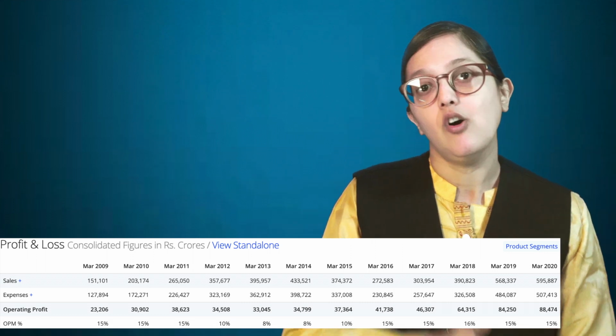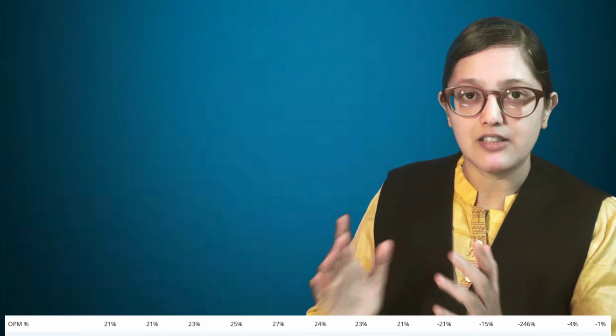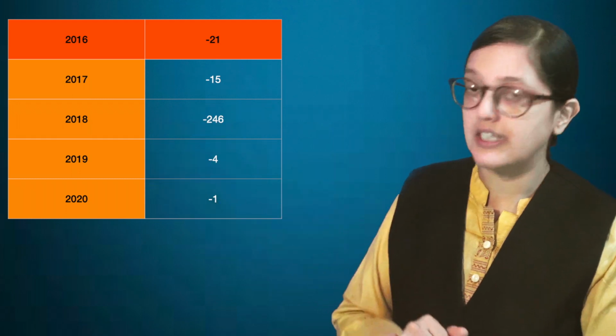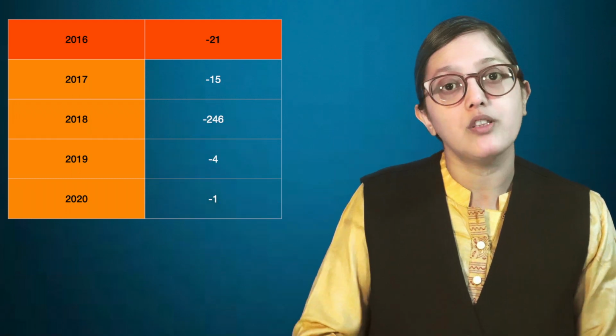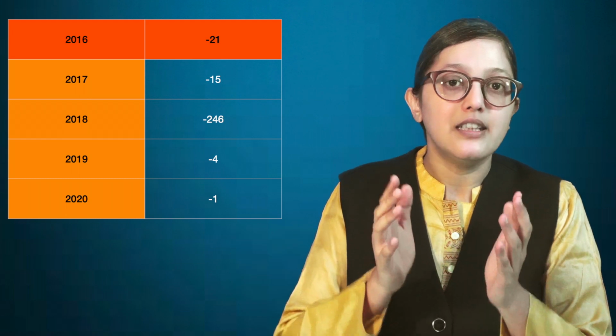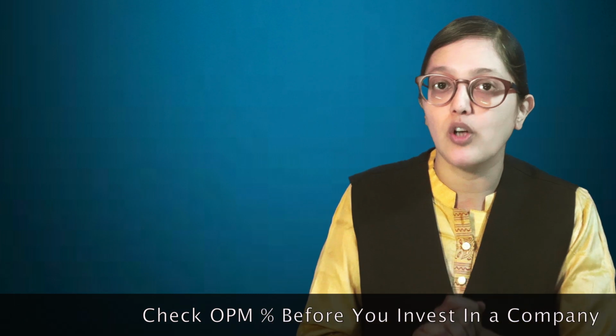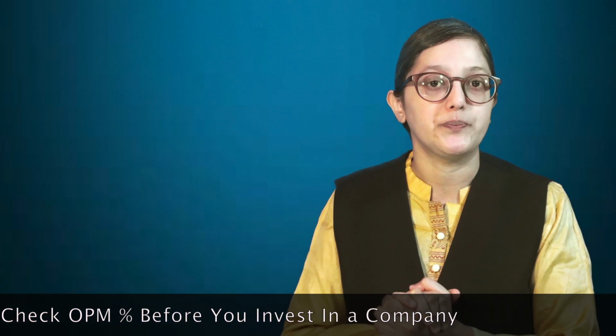Now let's take an opposite example. Let's look at the OPM of Alok Industries. As you see, this stock has taken a big hit and that's why we are observing its OPM. Now observe it from 2011 to 2015. OPM was consistently falling. Now see, from 2016 onwards, OPM was negative, which shows that this company was in trouble. So if investors had followed this technique, which you are learning today, they would have avoided heavy losses which were caused in the past with respect to this stock.